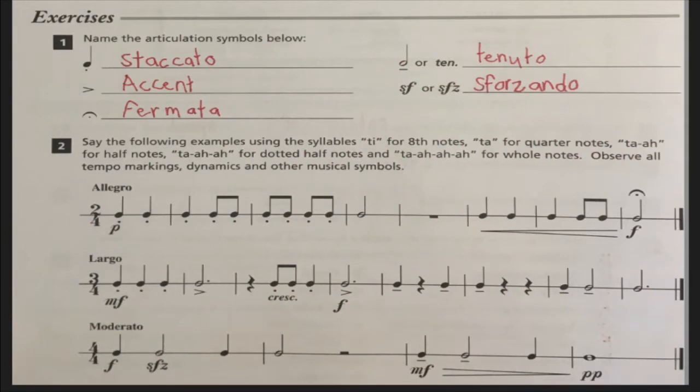This is Lesson 19. This is a staccato. This is an accent. This is a fermata. This is a tenuto. And this or this are both a sforzando.